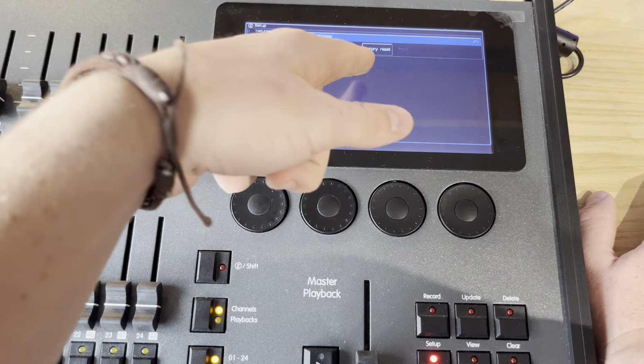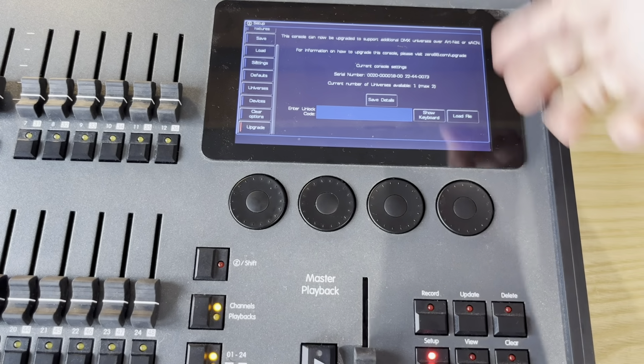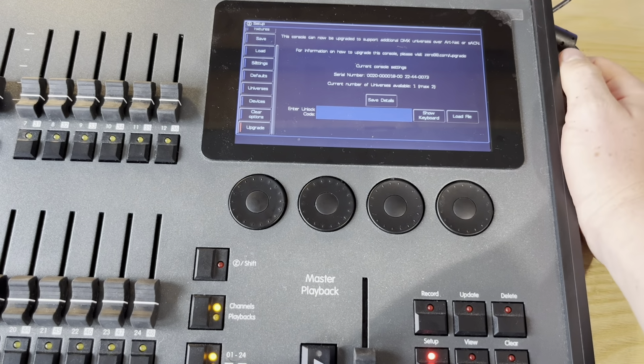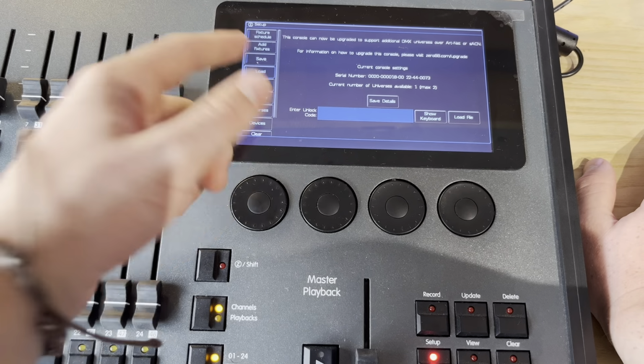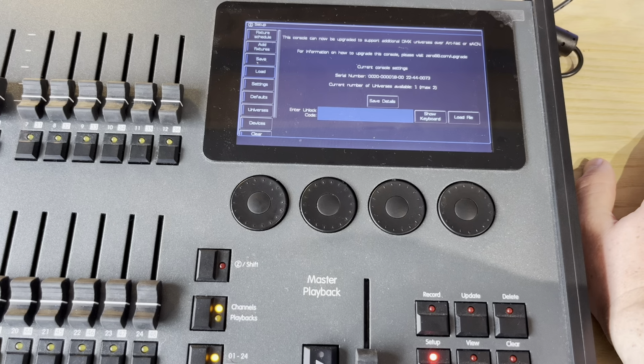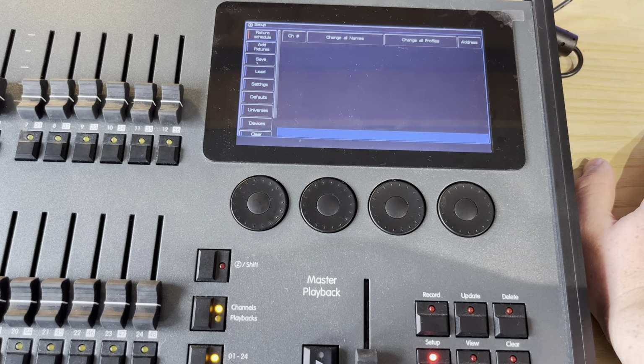Clear options is just factory resetting the desk and all that, and you can upgrade the desk. This is how you upgrade it to output more universes, but like I say, outputting more universes is pretty useless on this desk because you can only control 48 fixtures. But that is the settings menu.